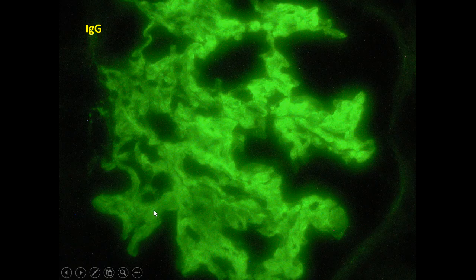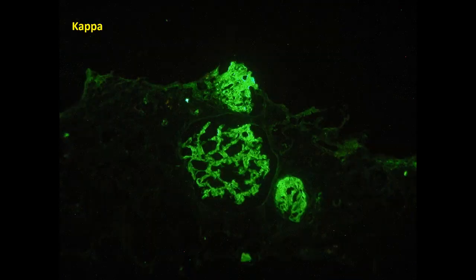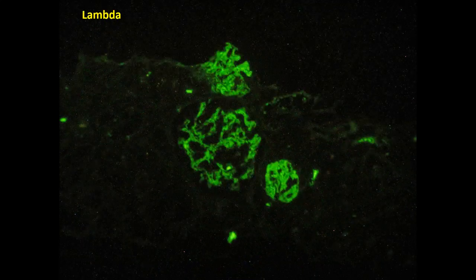IgA and IgM were negative in this case. We do have C3, which is positive. It's probably a partially sclerosed glomerulus, but it's stained positive. C1q was negative, and kappa and lambda were staining positive with the same intensity.